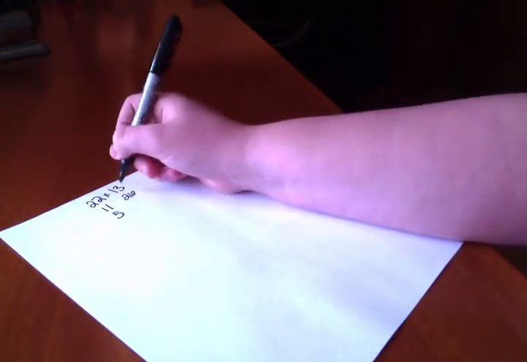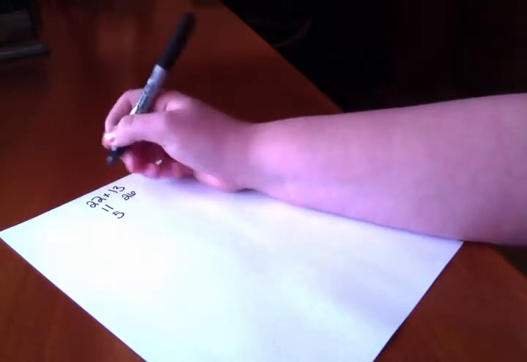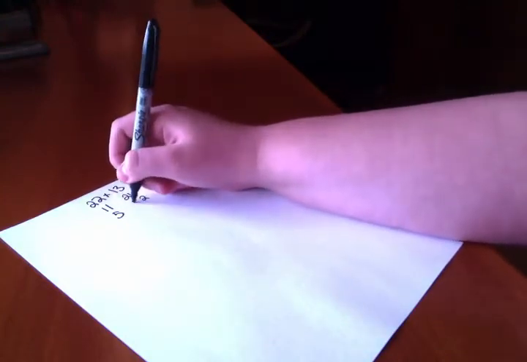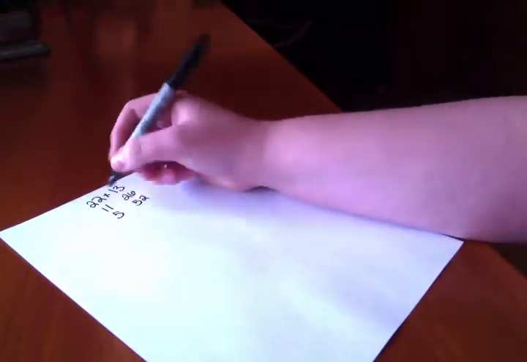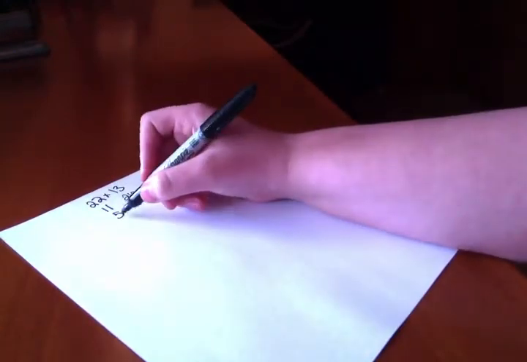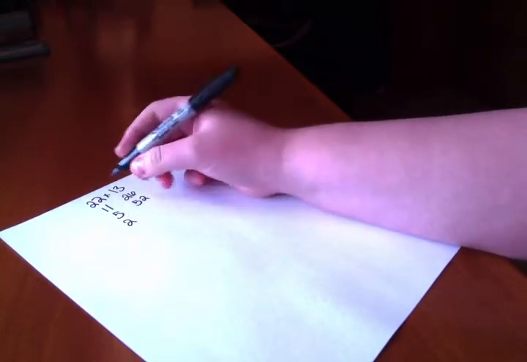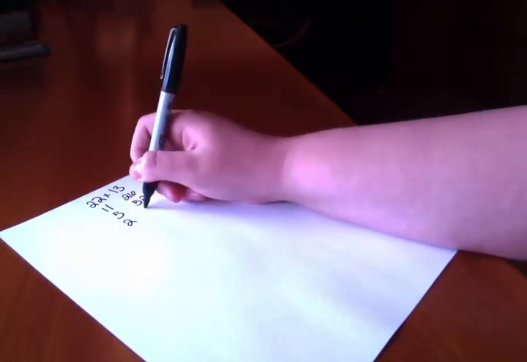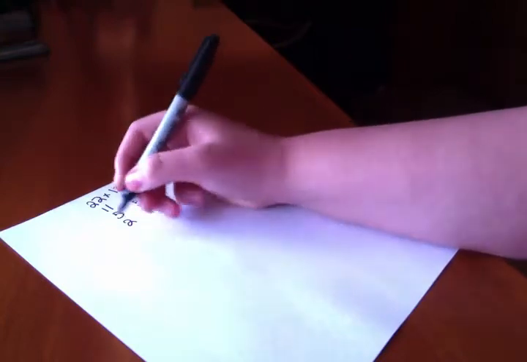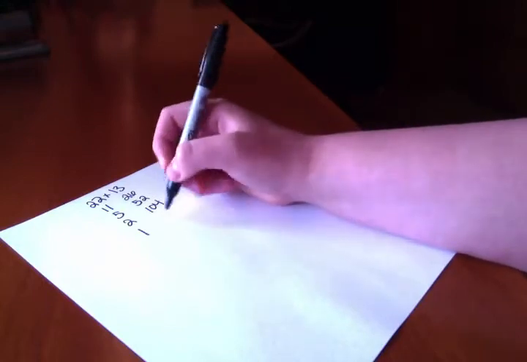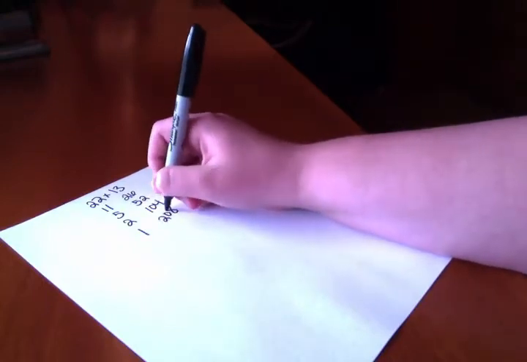26 times 2 would be 52. Okay, now we're going to continue doing it. 5 divided by 2 is 2. Again, disregard the 0.5. 52 times 2 is 104. And once more, 2 divided by 2 is 1, and 104 times 2 is 208.